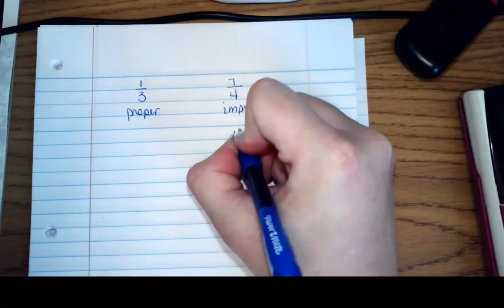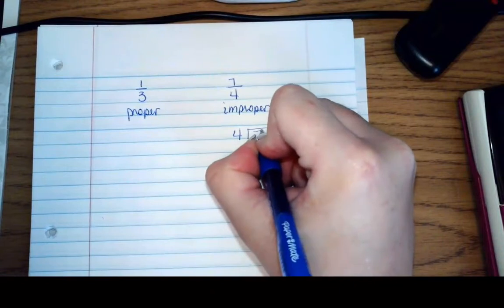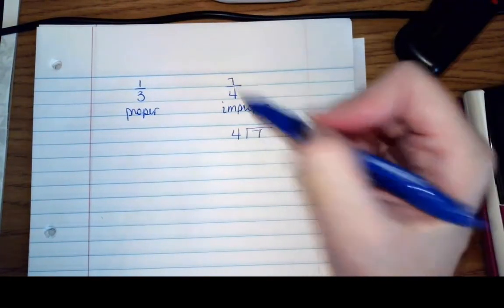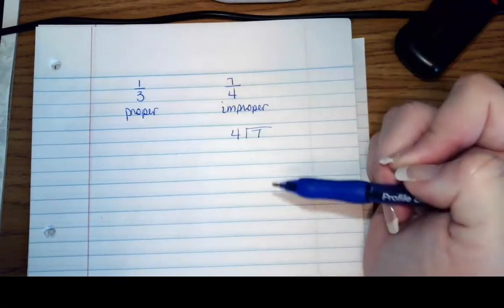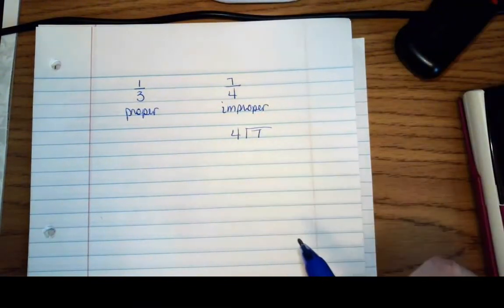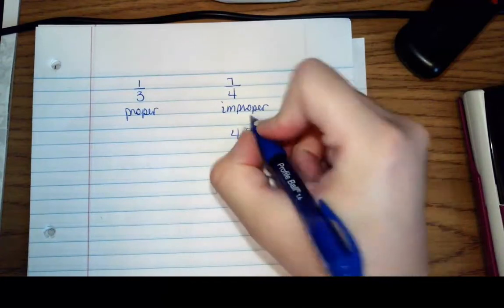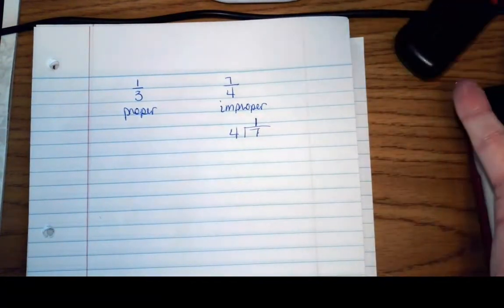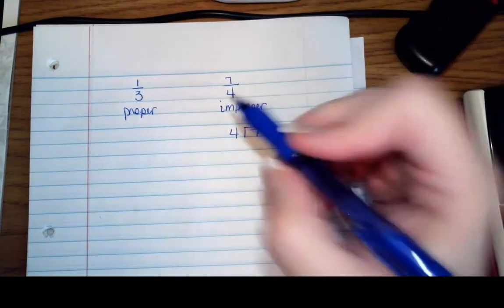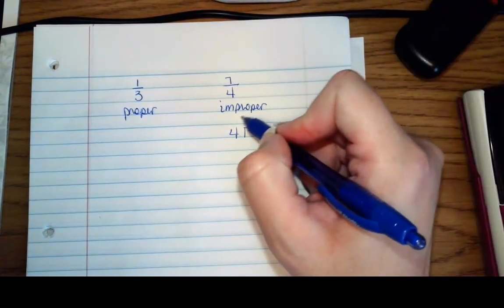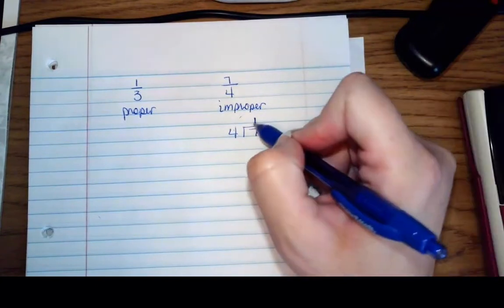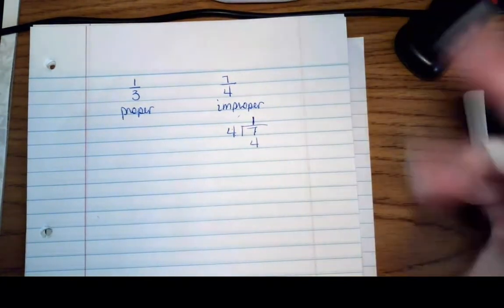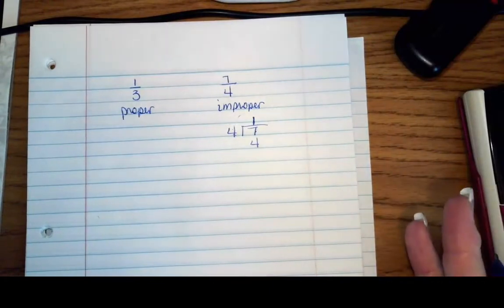So I can take 4 and divide it into 7. The top number goes in the little box, the bottom number goes on the outside. I'm going to see how many times 4 goes into 7. So 4 goes into 7 one time. Now what do I do? I know this is kind of simplistic. I'm going to take this 1 and multiply it times everything out front. So 1 times 4 is 4.